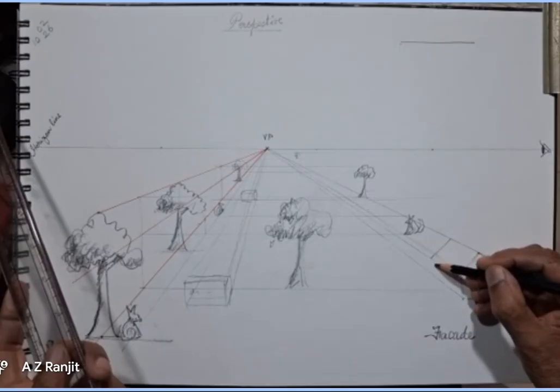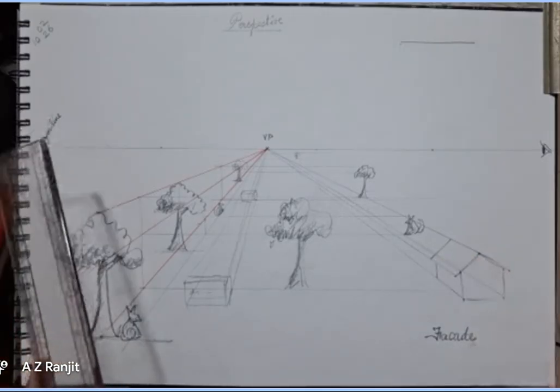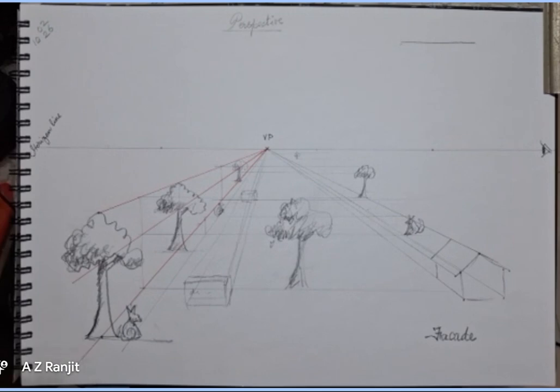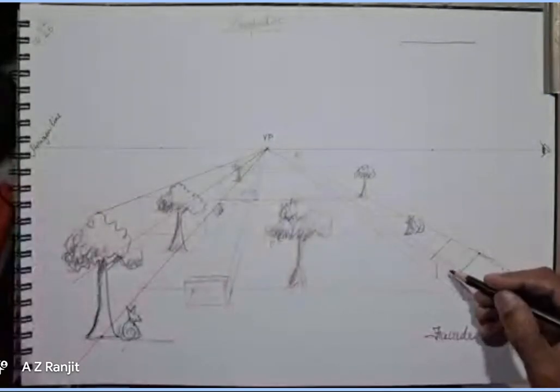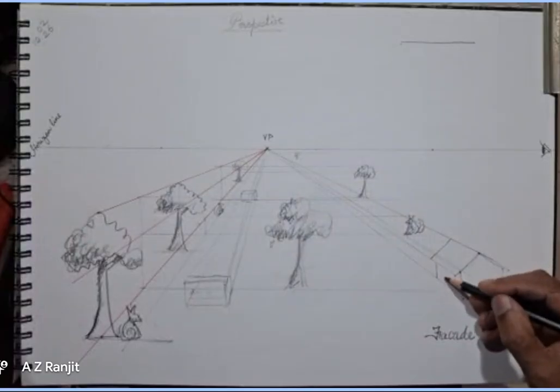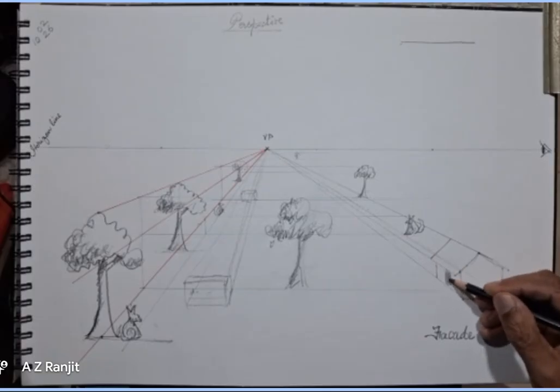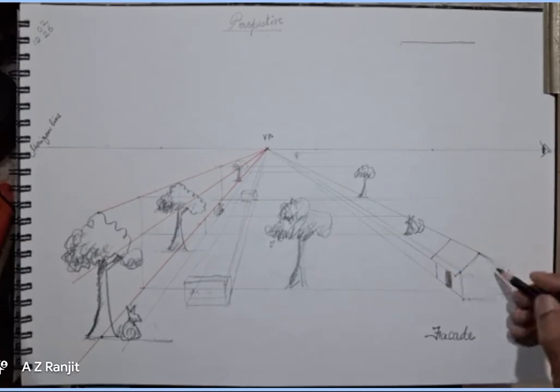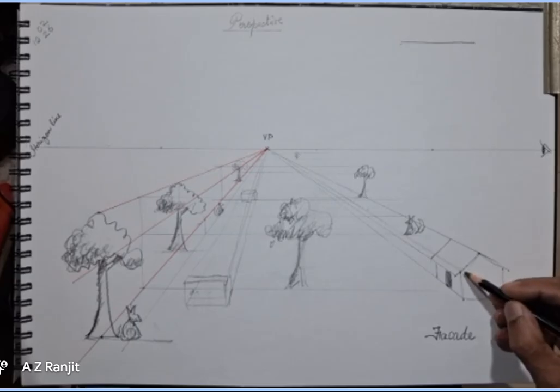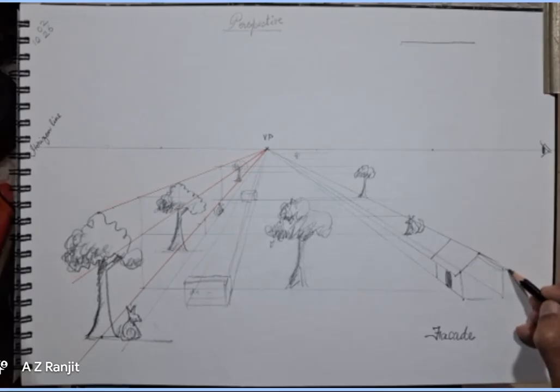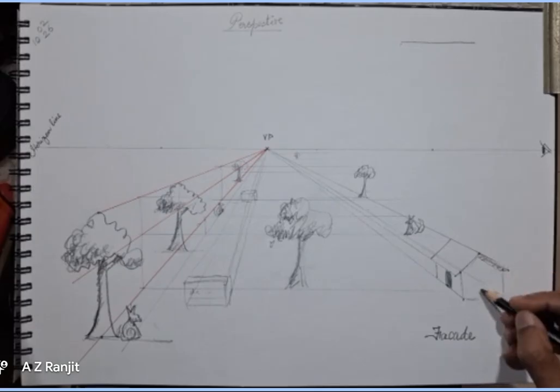From there, a hut is made. You can have a doorway there, or you can have a window here.